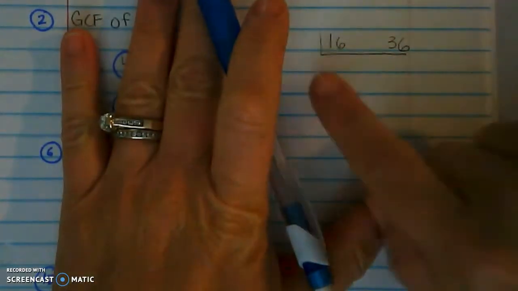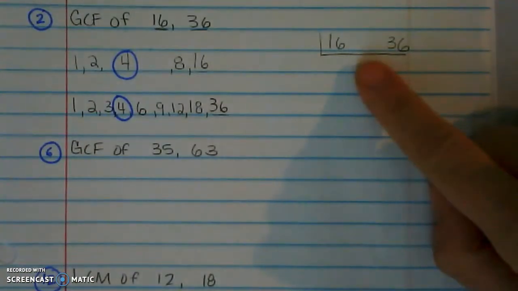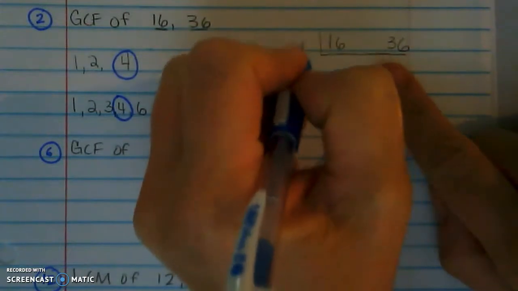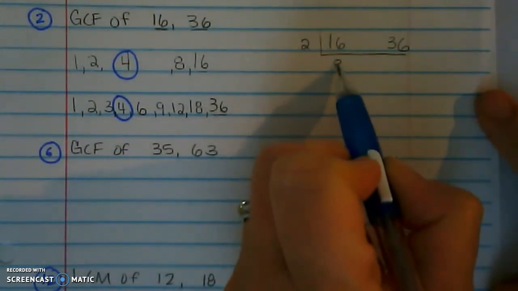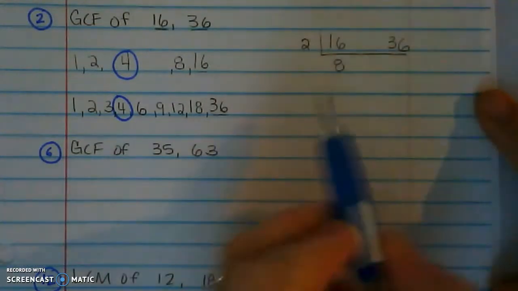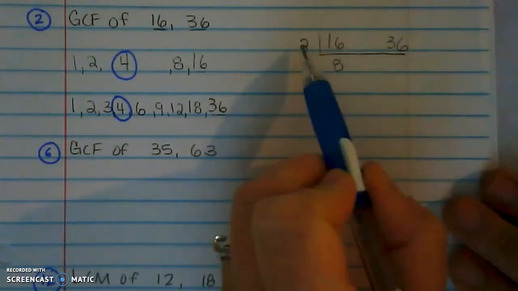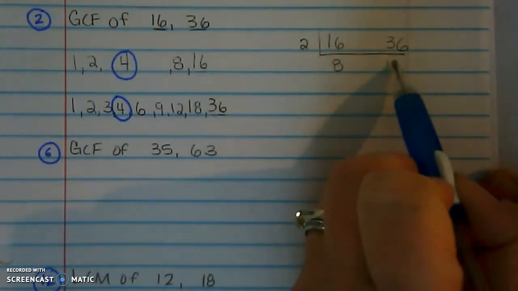And when I look here at 16 and 36, I notice both of those numbers are even. So I'm going to divide by 2. 16 divided by 2 is 8. I'm going to write that 8 right below that 16. 36 divided by 2 is 18.